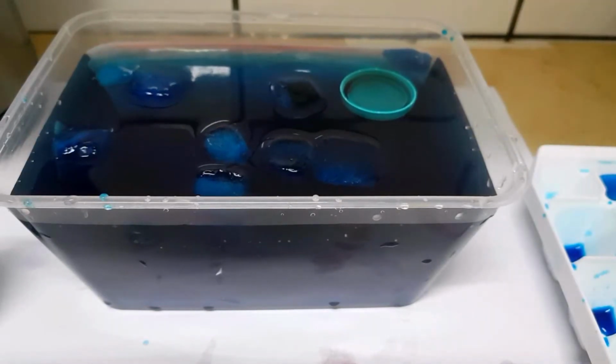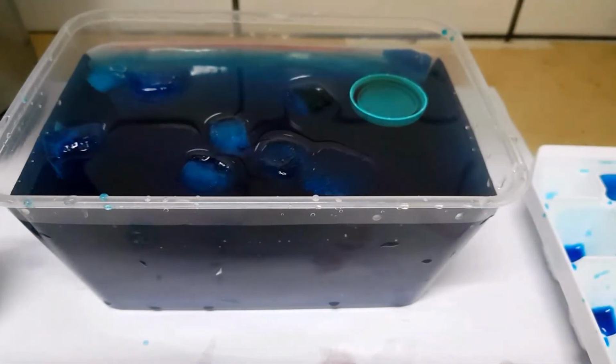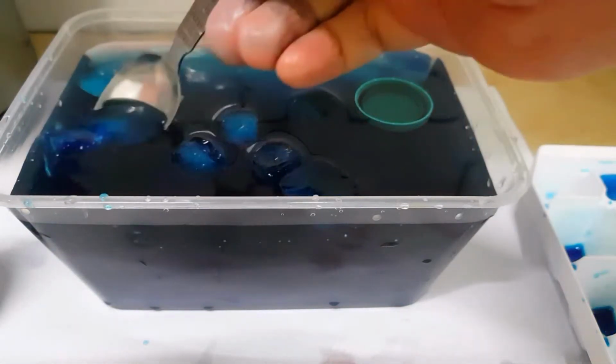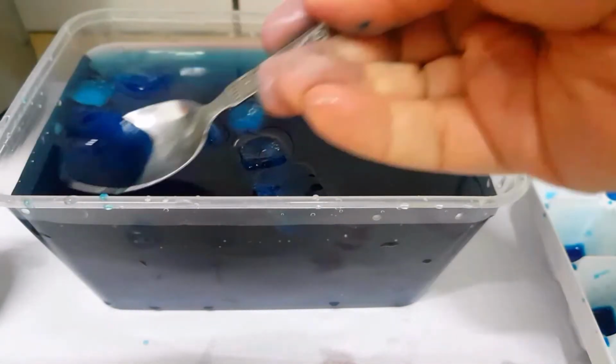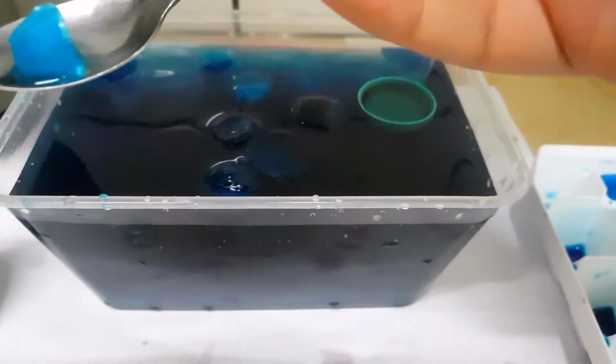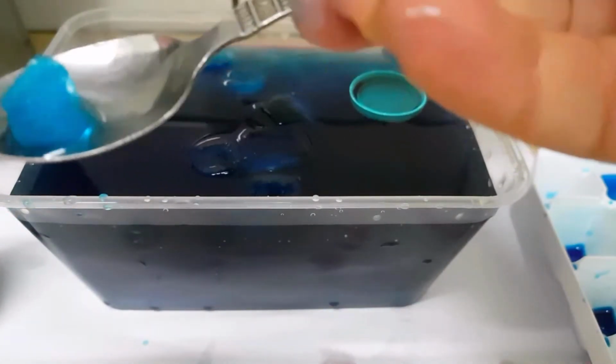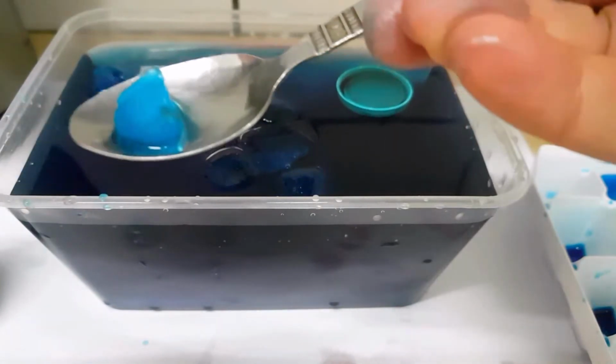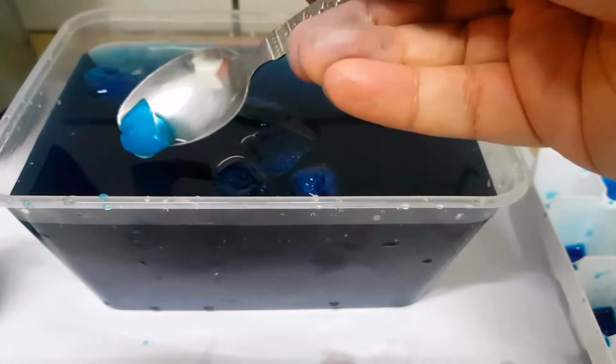Why does the ice float? Why does the ice not move down? Why does the ice not sink? Can you see that? That's the ice, and ice is colder than water. Why does it not sink? Why does all of that happen? We'll explain that now.